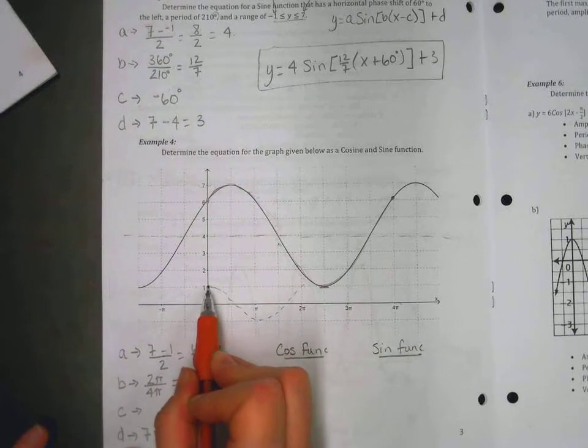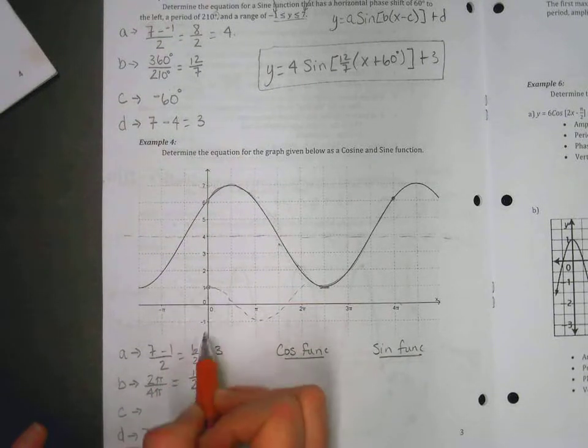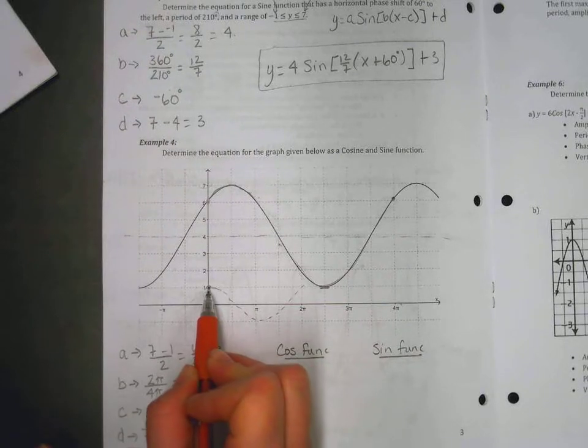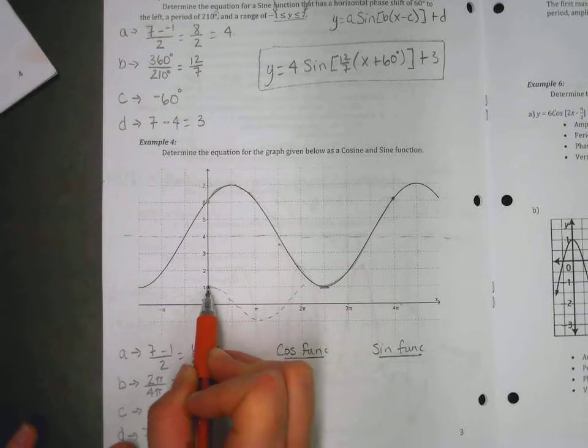Right? This starting point on my y-axis starts at the maximum. So all you want to look for is how many units did that move over from your y-axis? Where is the maximum located now?